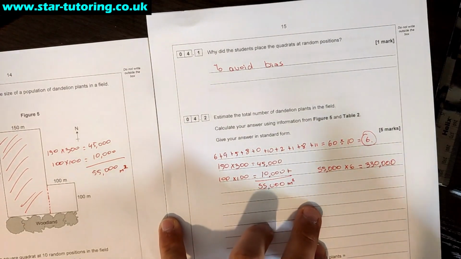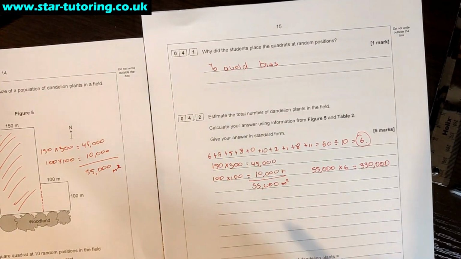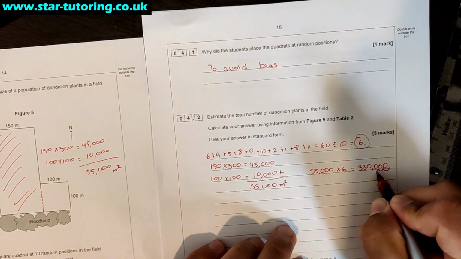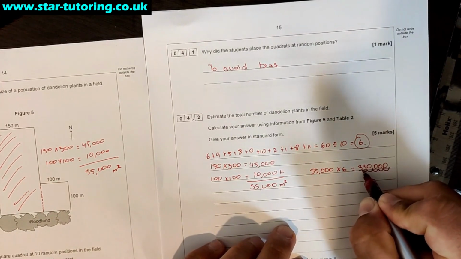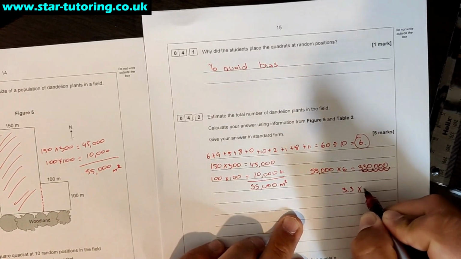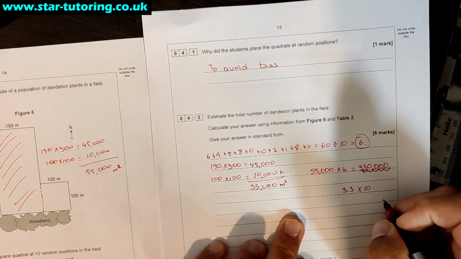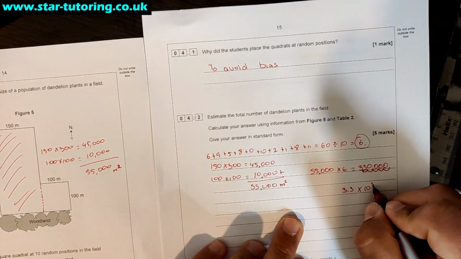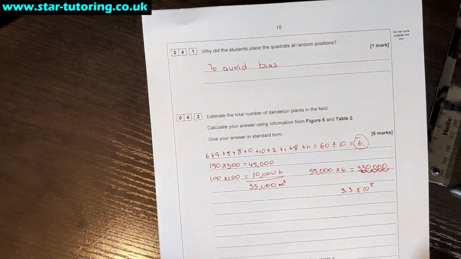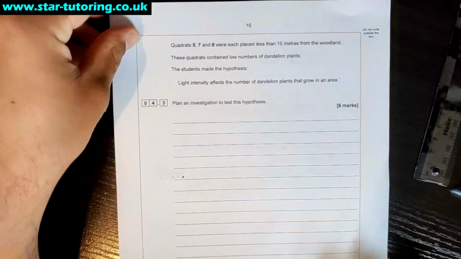So how are we going to do that? We're going to move the decimal point 5 places. So if we have it here, we're going to go 1, 2, 3, 4, 5. That's where the decimal point will be now. So we've got 3.3 times 10 to the power 5. And there you have it. That is your 5-mark question. Easy peasy. Right, let's move on to question 4.3.